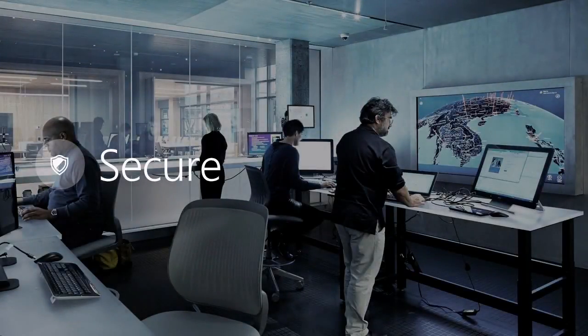Okay, the third pillar, the immutable pillar, security.